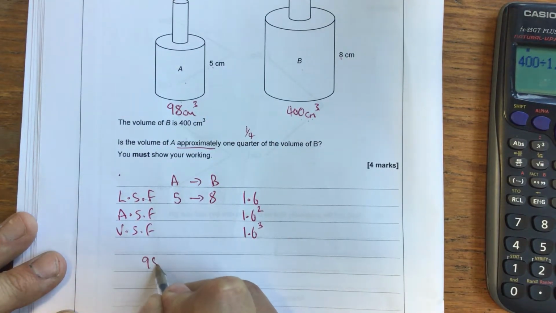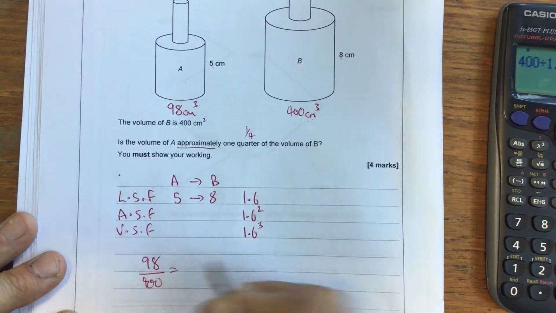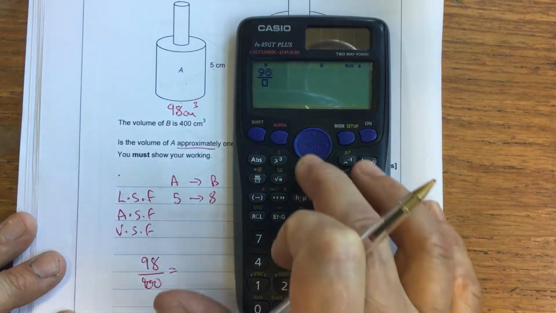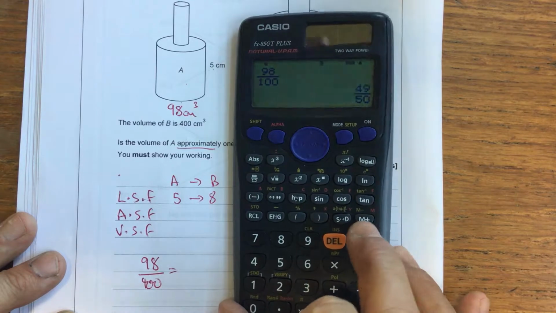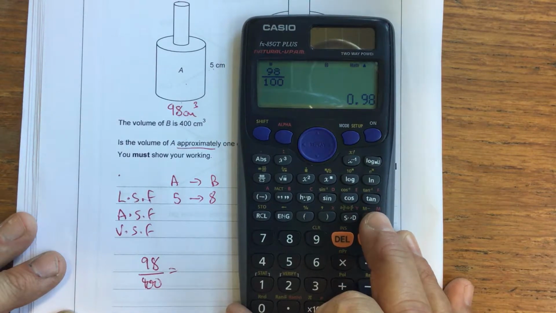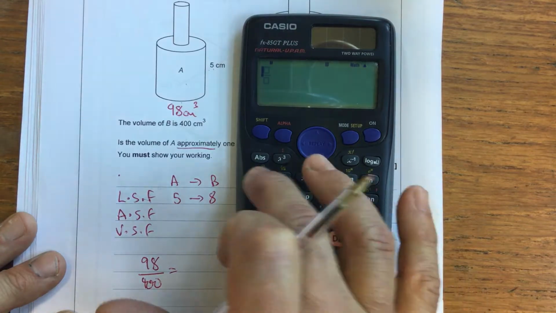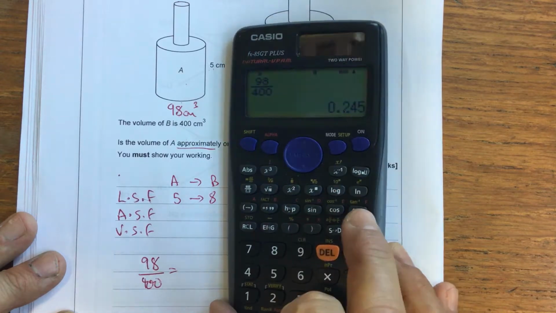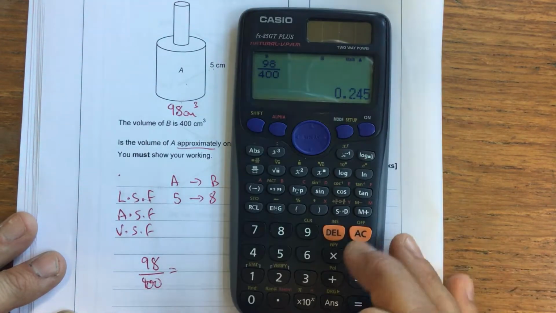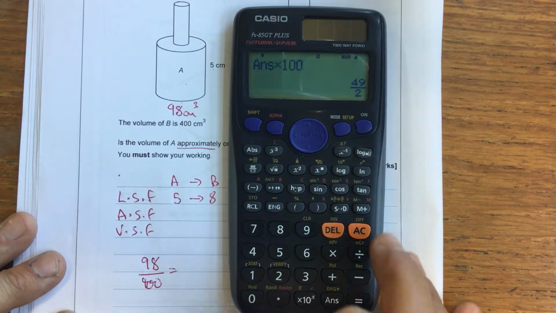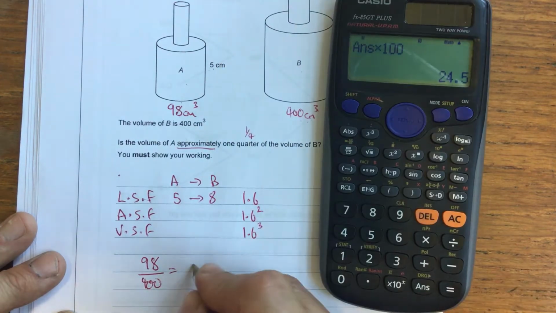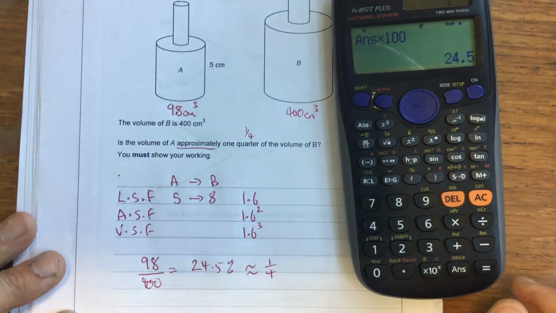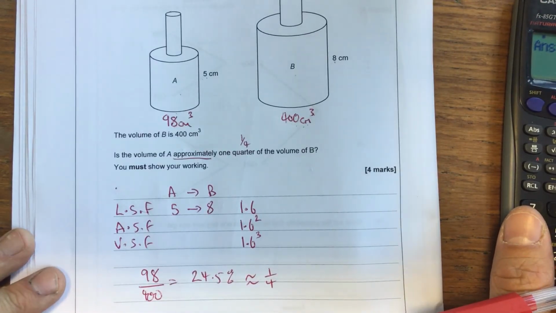So what I'd do here is I'd say 98 over 400 equals, let's do it as a fraction and see what that looks like. Oh, sorry, I made a mistake there. It's 98 over the 400, so it's not what I had on the page. 0.245. Now, to turn that into a percentage, I times it by 100, which would be 24.5%, and that's near on enough, equal to approximately 1/4. So I think that's a pretty fair way to say that question's done.